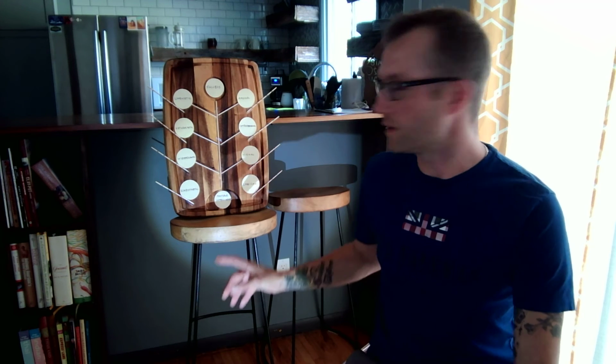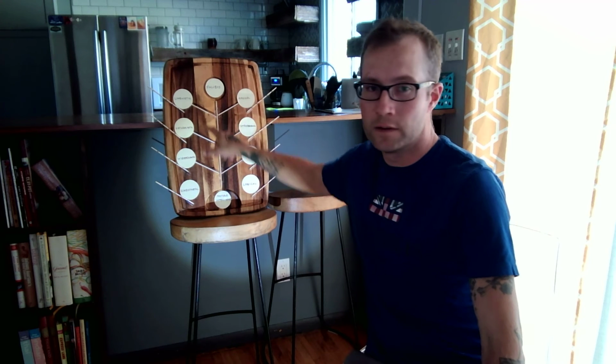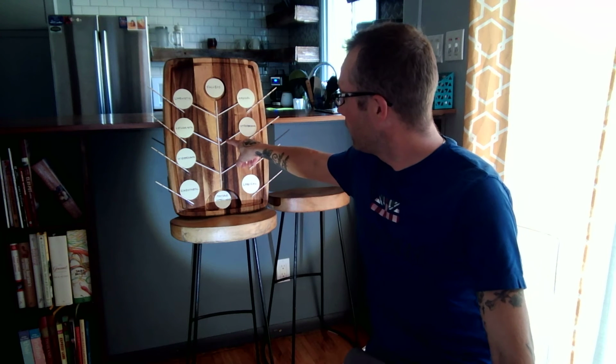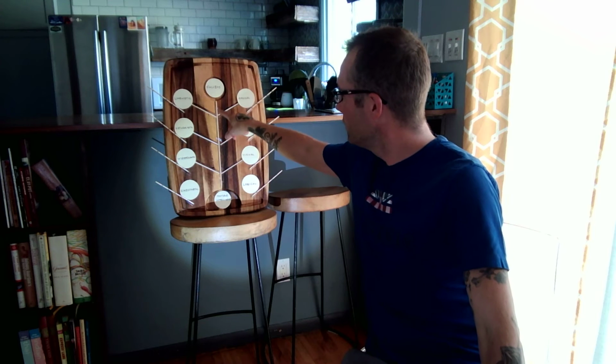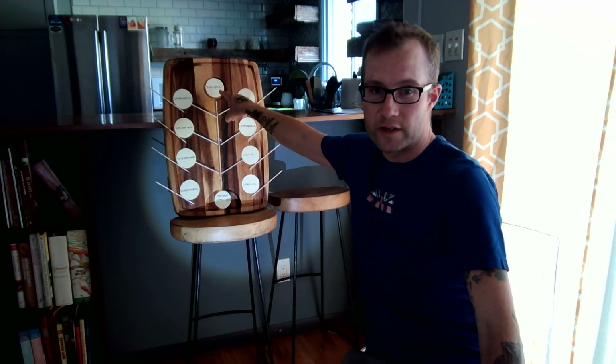Each one of these branches here on the tree represents an individual style of intelligence, of multiple intelligences. And as you can see, all of the branches lead to this main trunk, and at the top we have success, is what I have written here.